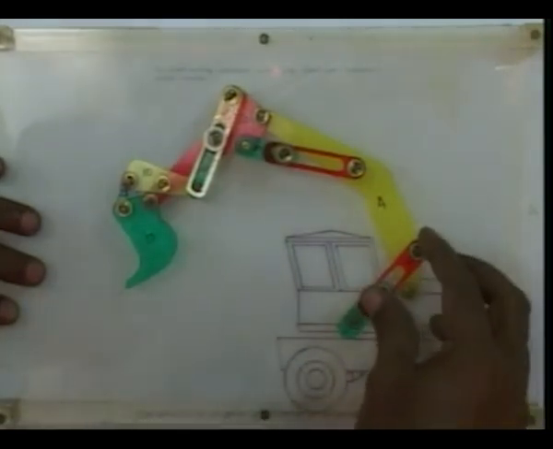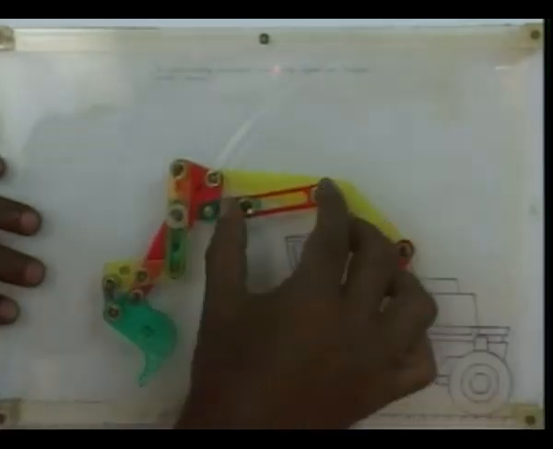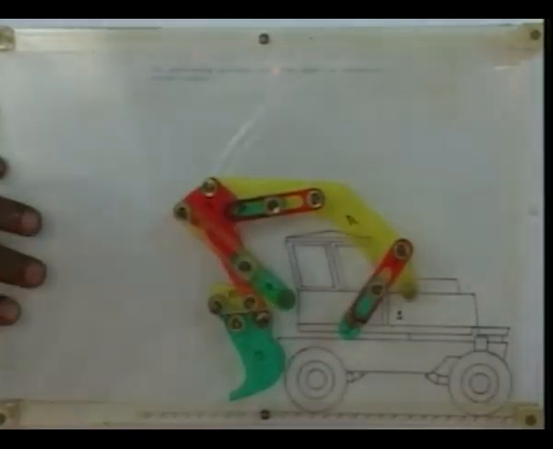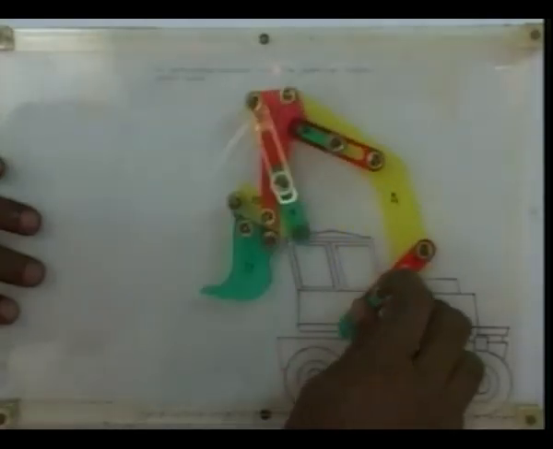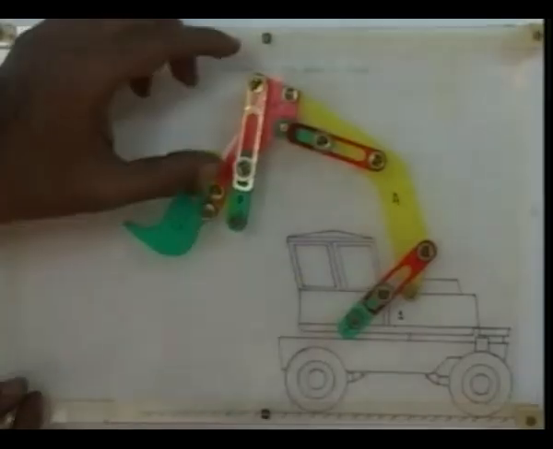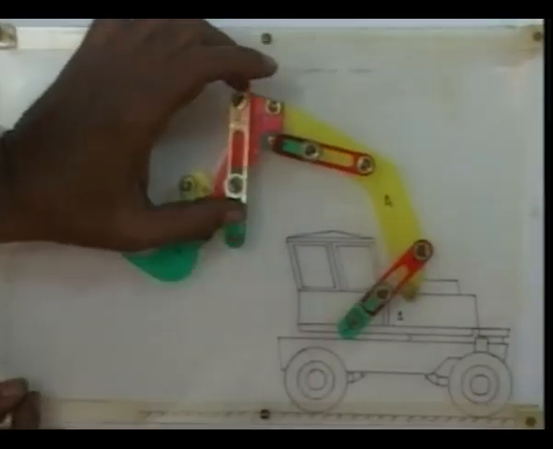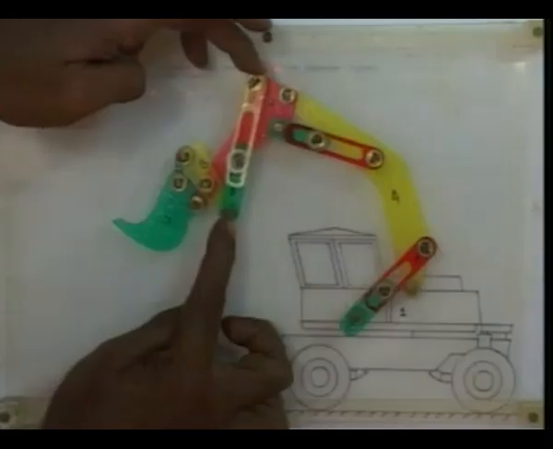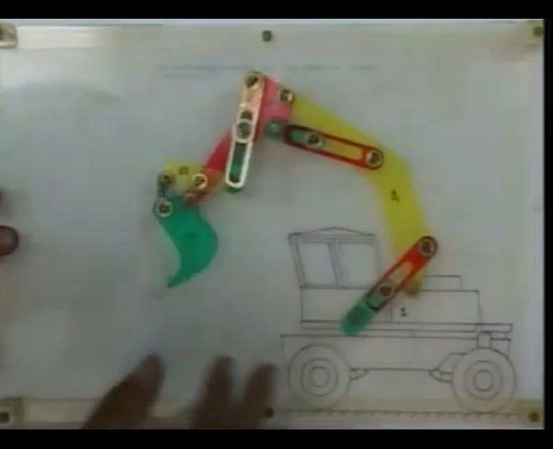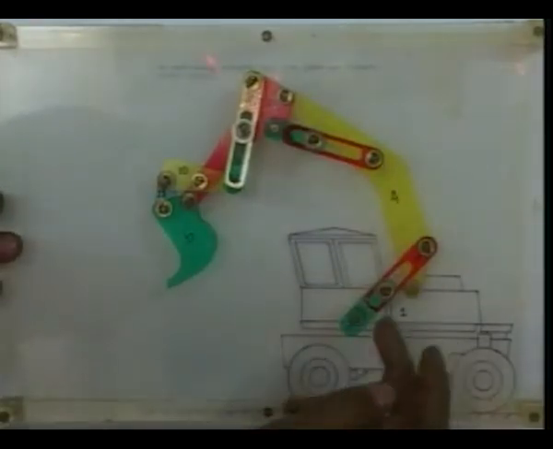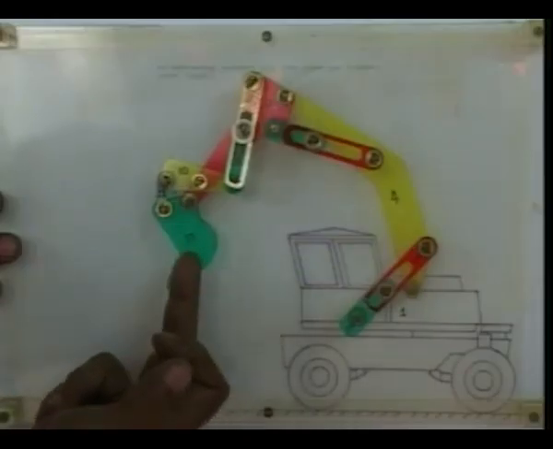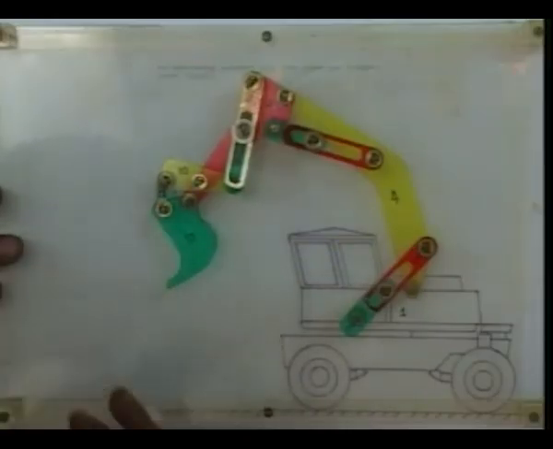As these three hydraulic cylinders are moved, the output bin can be moved in this plane of motion. In fact, there are three independent inputs, so all the three motions, that is two translations and the rotation of this output bin, can be independently controlled.